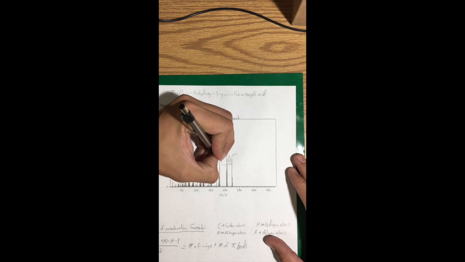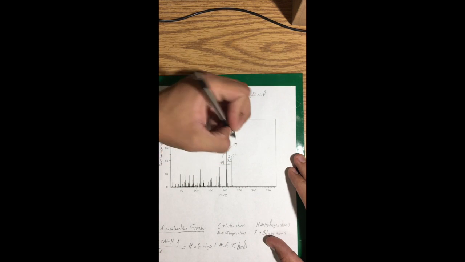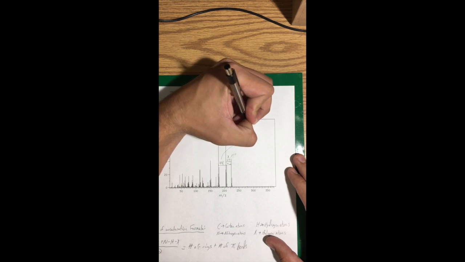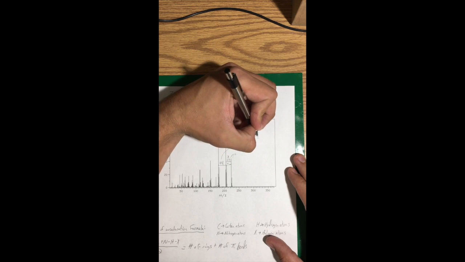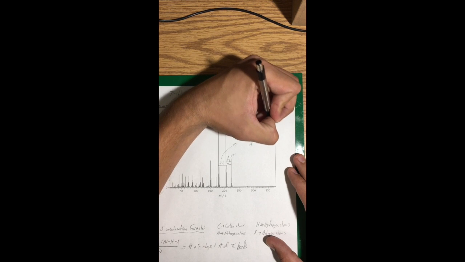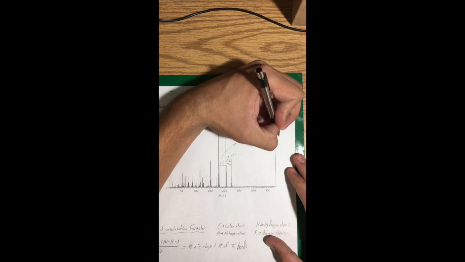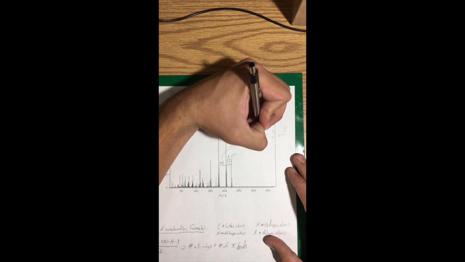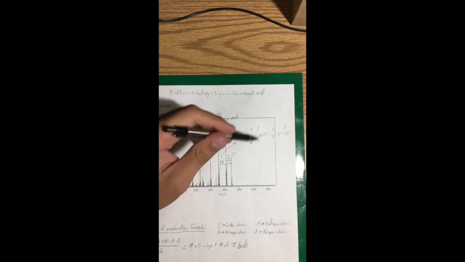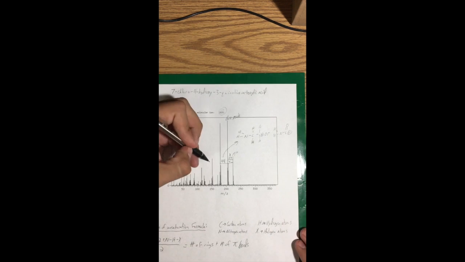It's actually 44 and can represent two different things, which I'll draw up here. So essentially what this says is, since there's a fragment here at 44, either of these fragments could be seen in the molecule. This one down here goes to 53, which doesn't mean anything. So that could wrap it up for the mass spec.